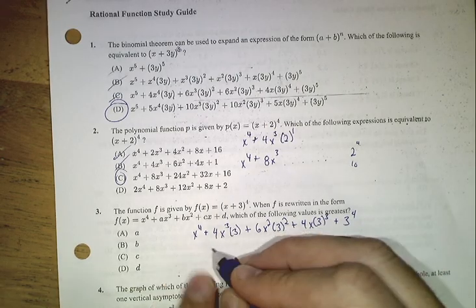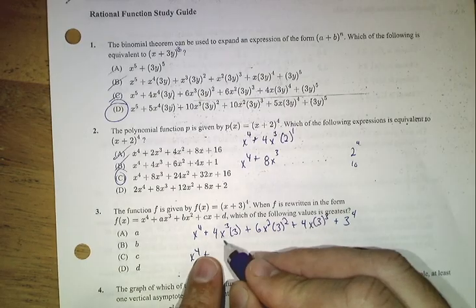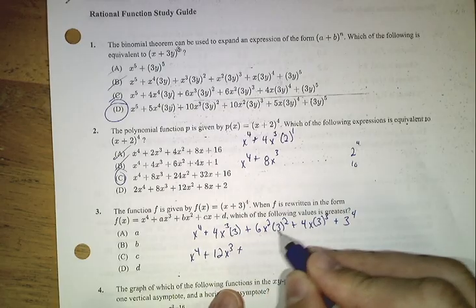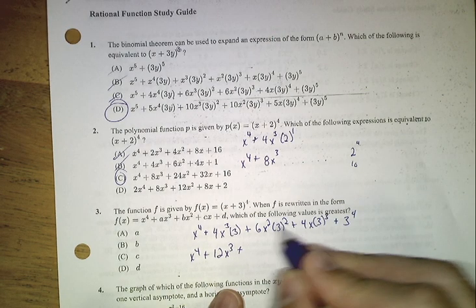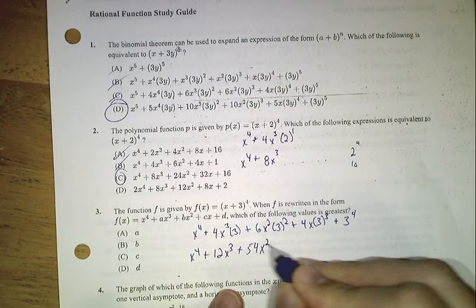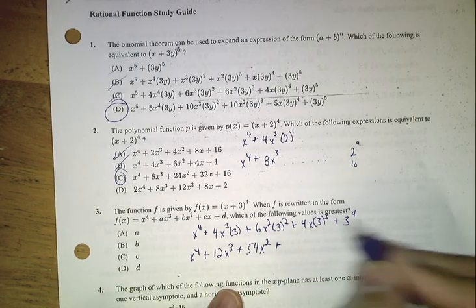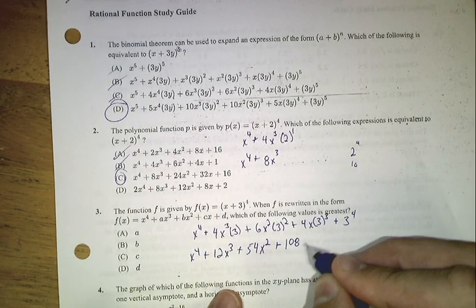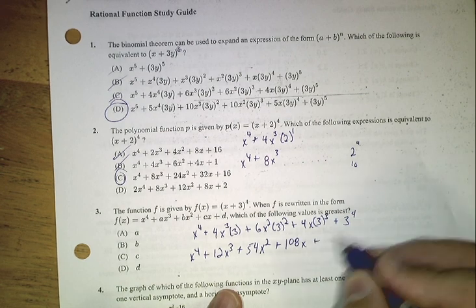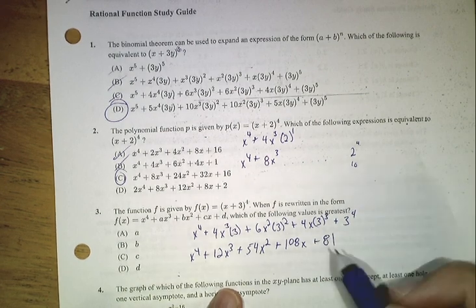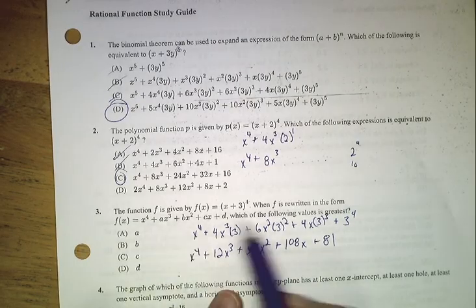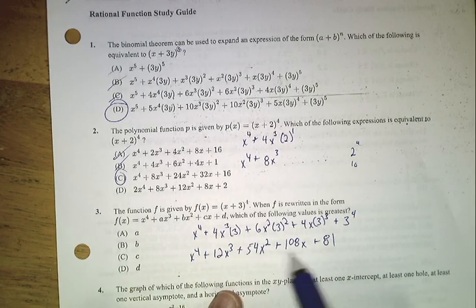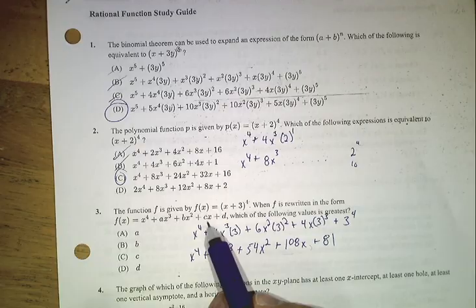When I simplify all these terms, I should get x to the fourth, 4 times 3 is 12x to the third. 3 squared is 9, 9 times 6 is 54x squared. 3 to the third power is 27, 4 times 27 is 108x, plus 3 to the fourth is 81. It's asking which of the following is the highest, and these are all the coefficients. The highest coefficient is the one associated with x, that one right there, which is C.